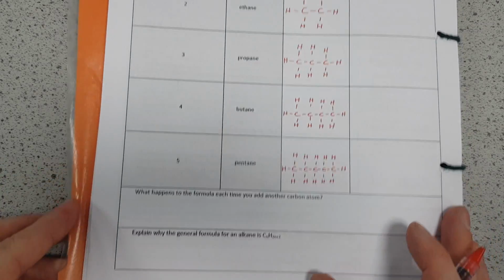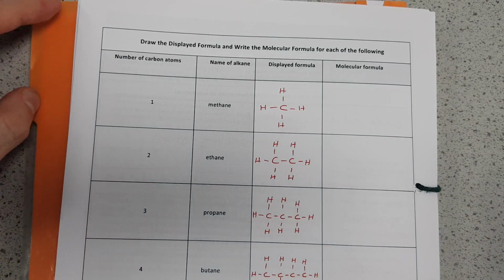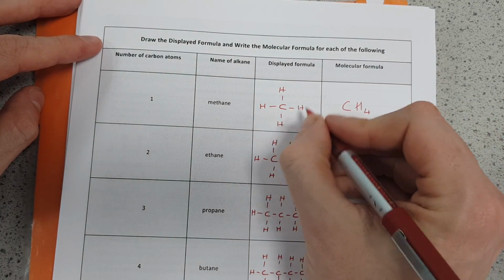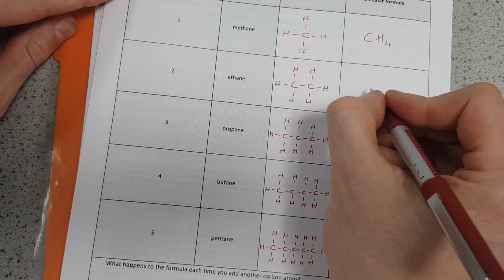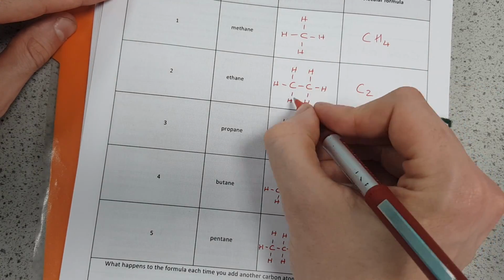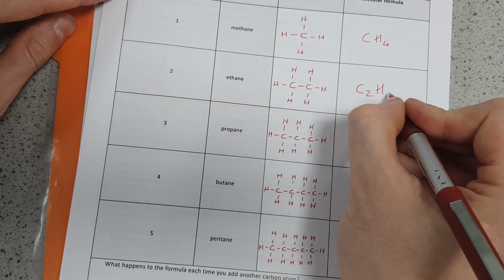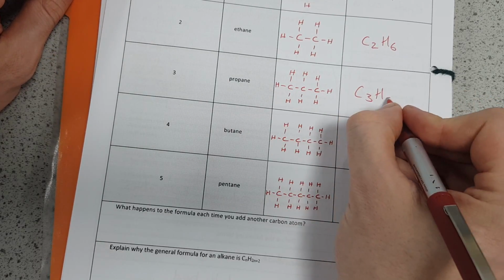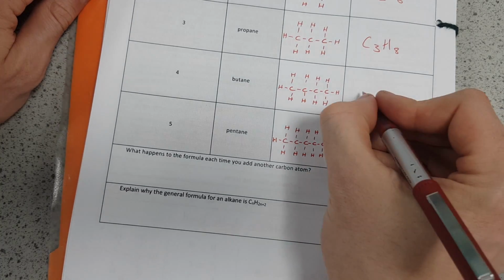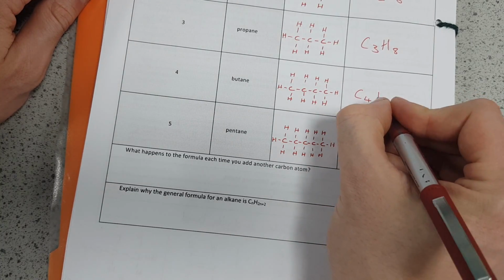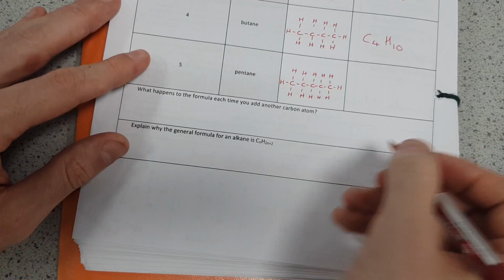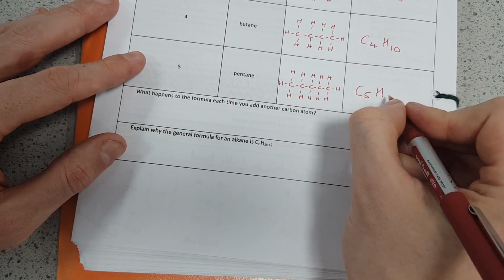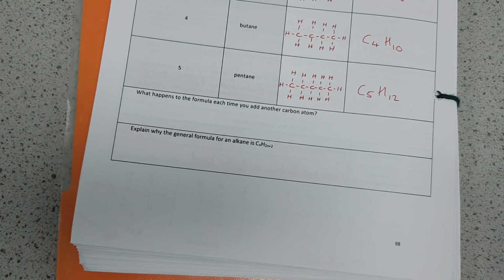So, in terms of their molecular formula, it's just how many carbons, how many hydrogens. So this has 1 carbon, 4 hydrogens. This one here, 2 carbons, 1, 2, 3, 4, 5, 6 hydrogens. 3 carbons, 8 hydrogens. 4 carbons, 10 hydrogens. 5 carbons, 12 hydrogens.